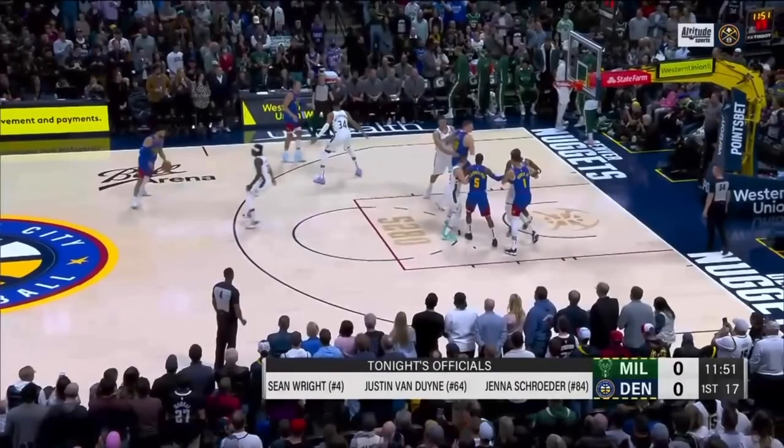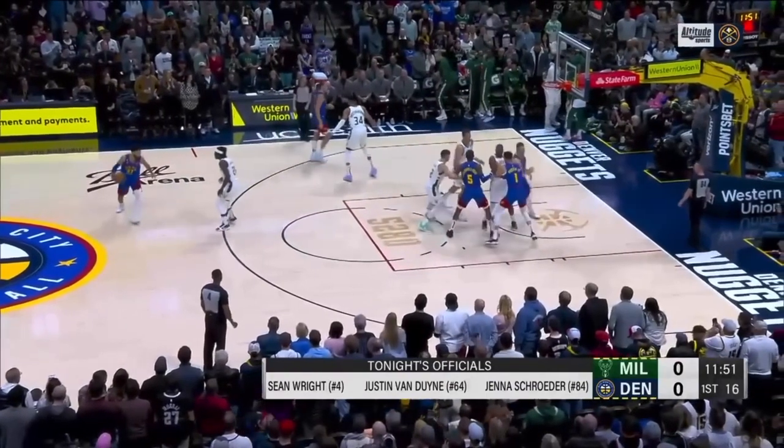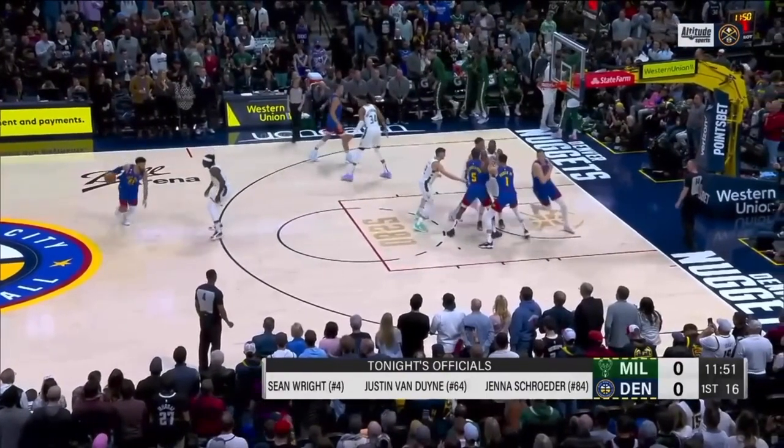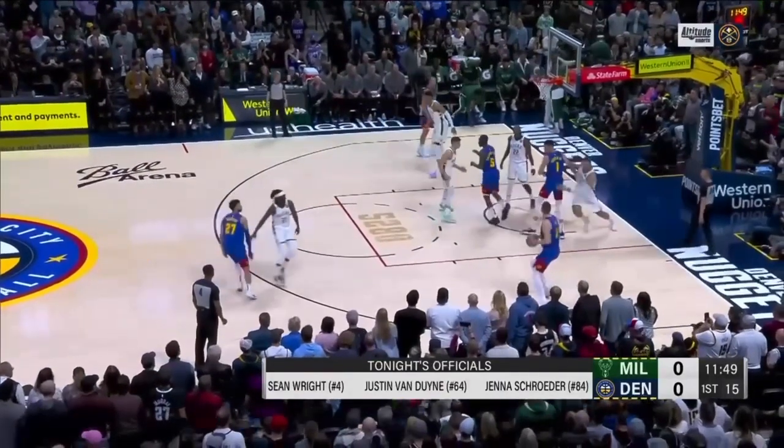Okay, so what's this effort level from Brook Lopez? You're guarding Nikola Jokic. You need to be staying with Nikola Jokic. Look at this. Why does Brook Lopez... what just happened there? There was no screen. Why does this space just occur? Like, what?